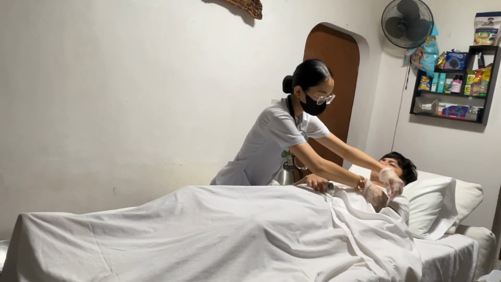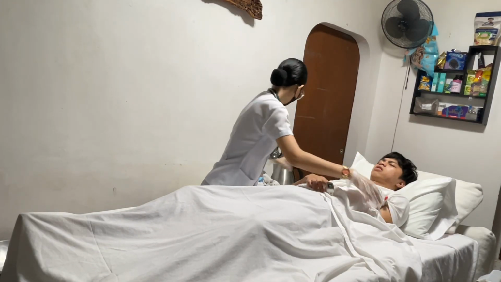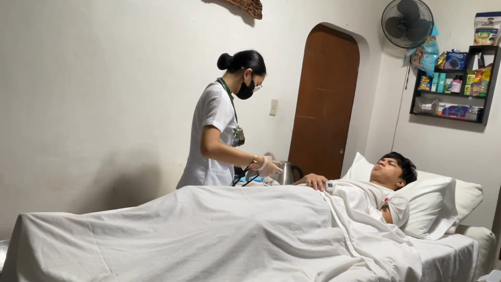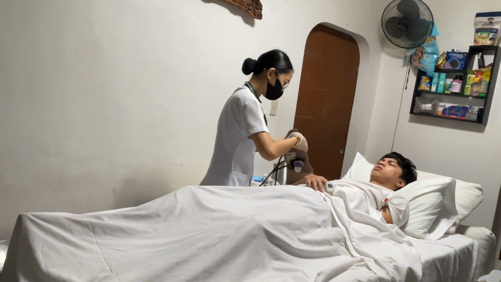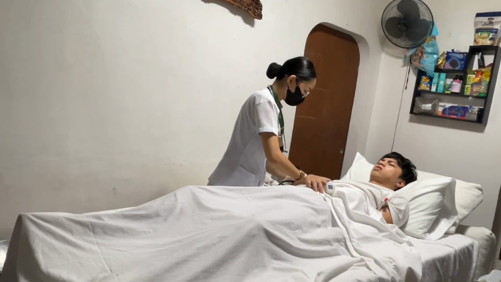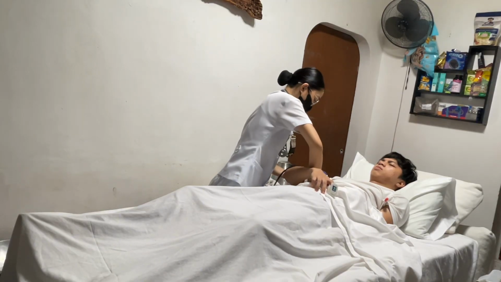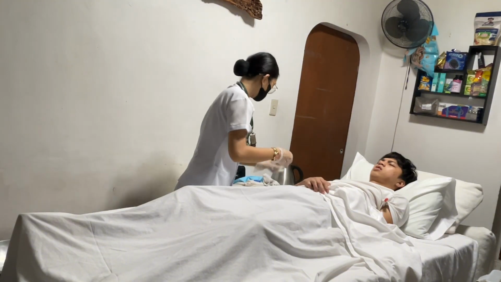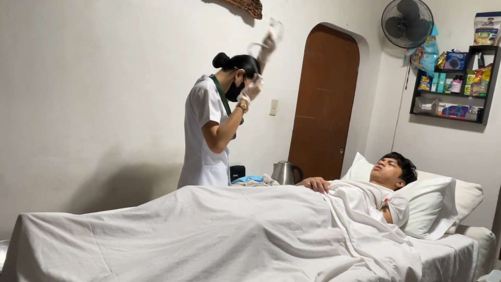Then, after that, check the vital signs again if may improvement po ba or stable pa rin po ba siya or tumaas siya. The indications of cold compress or cold application: after direct trauma, muscle spasms, dental pain, after muscle sprains, treatment of a chronic pain.